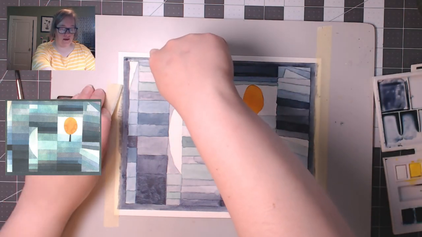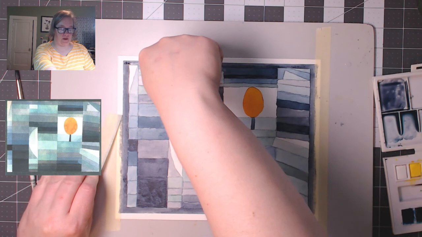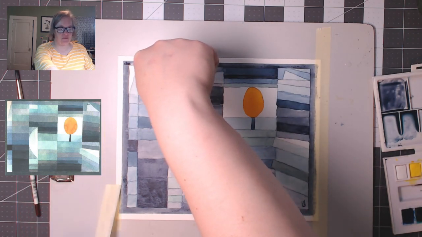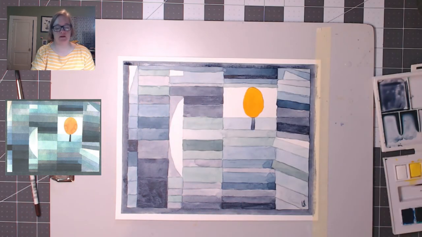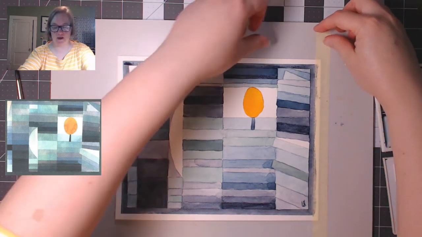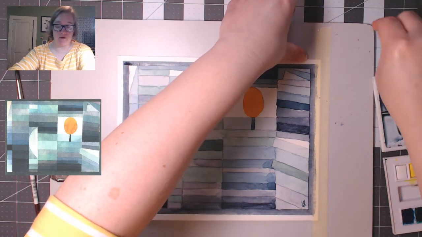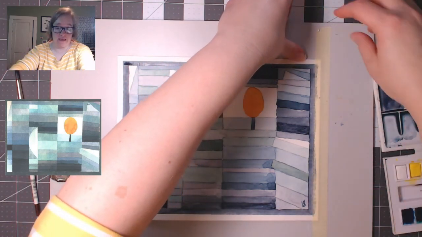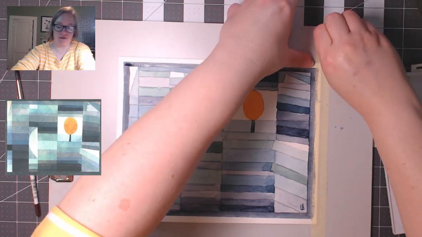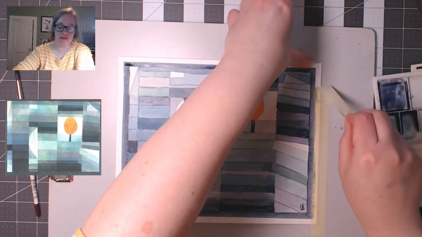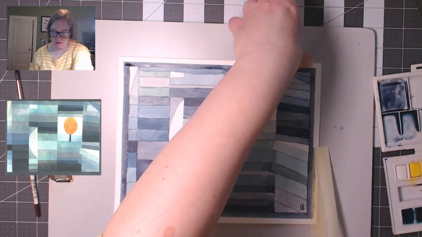So I hope you had a good time. I hope you painted along with me. Like this is one of my favorite yet, just because I really like this painting so much. If you painted along with me, please take a picture of it and share it with the library's social media. We love to see and share what you make.